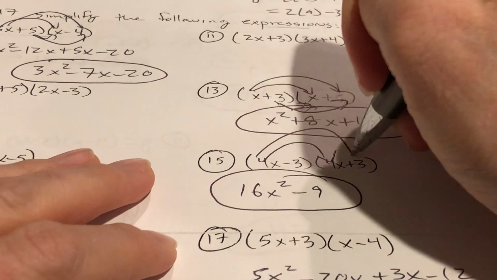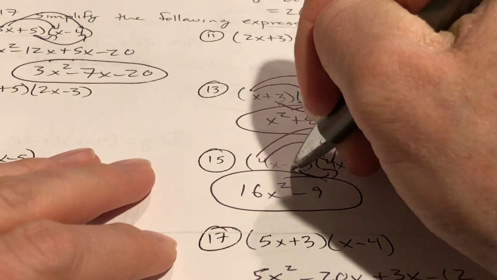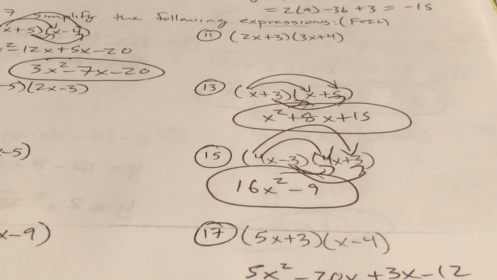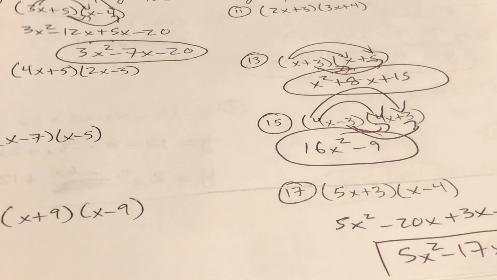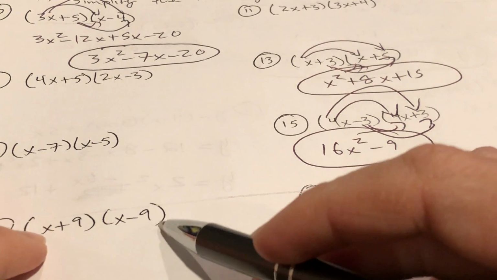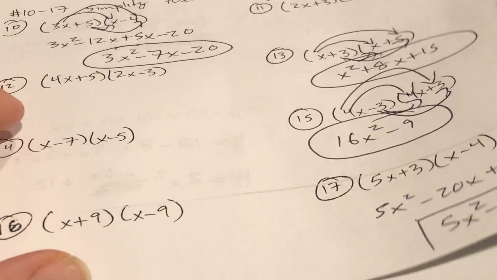16x squared plus 12x minus 12x minus 9. The 12x's cancel. That's an interesting situation. Kind of the same thing as what's up there.